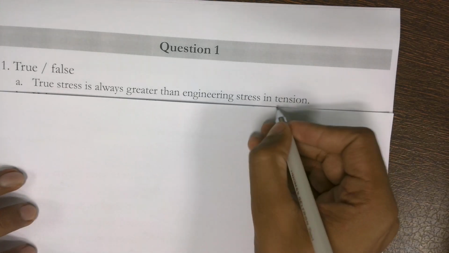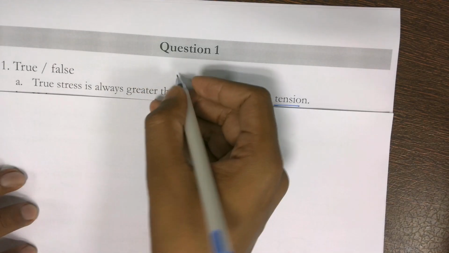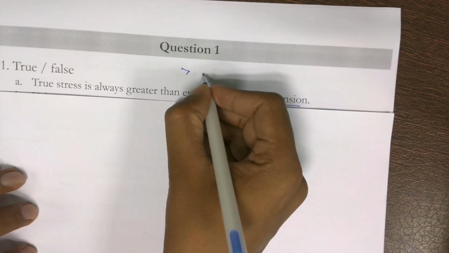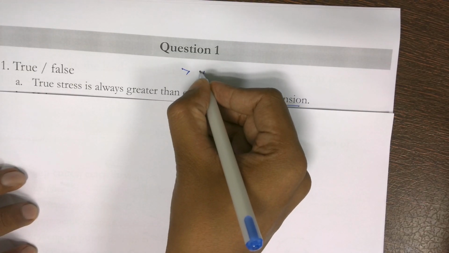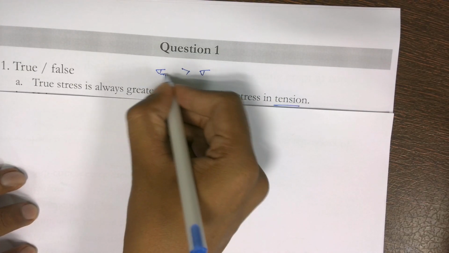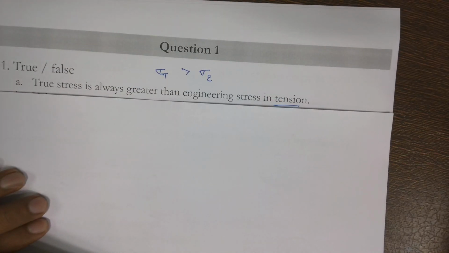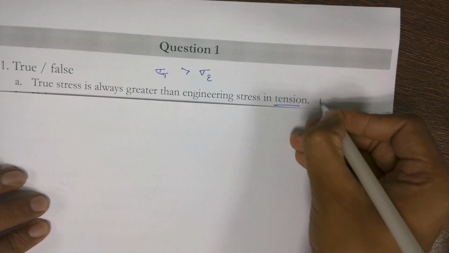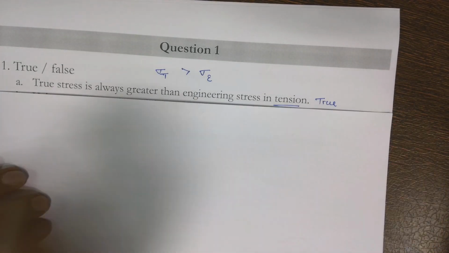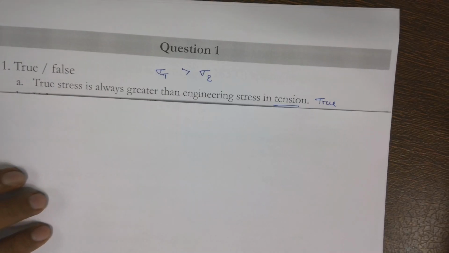True and false. True stress is always greater than the engineering stress in tension. The condition is given. So the question is saying that true stress is greater than the engineering stress. Is it true? Okay, it's true. Very good. Now let's see why it is.